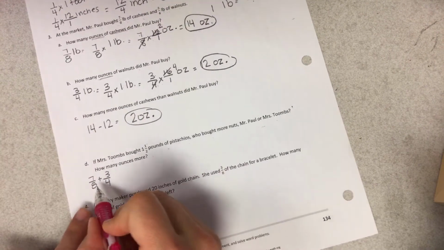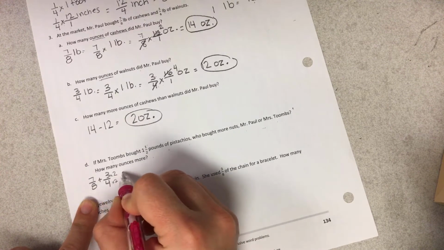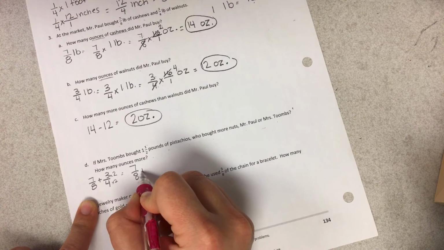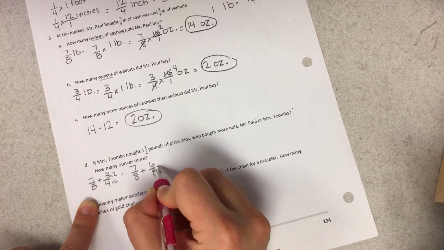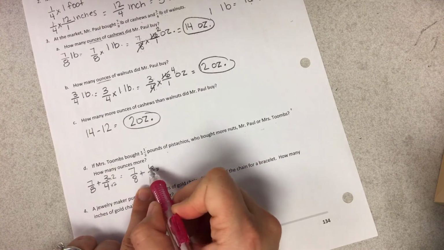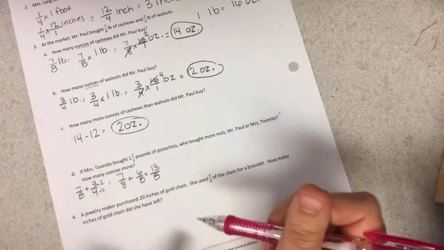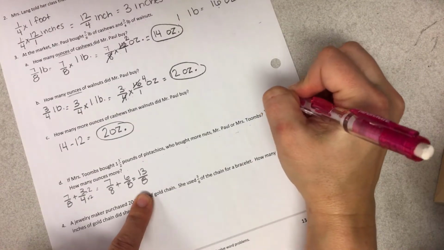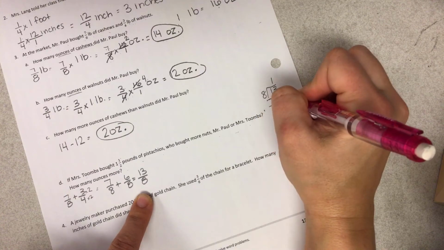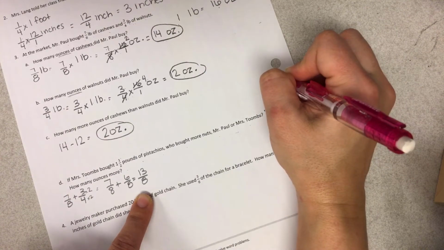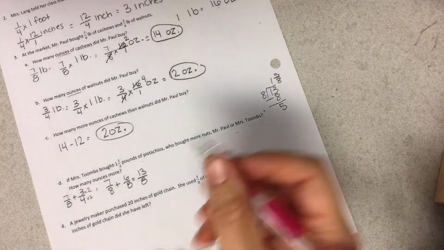Okay, and common denominator is going to be 8, so I'm going to multiply this by 2. And now I've got 7/8 plus 3 times 2 is 6/8 equals 7 plus 6 is going to be 13/8. Okay, so I want to convert that. So 13 divided by 8 goes in 1 time, minus 8, 5/8. So 1 5/8, or 1.5 pound.